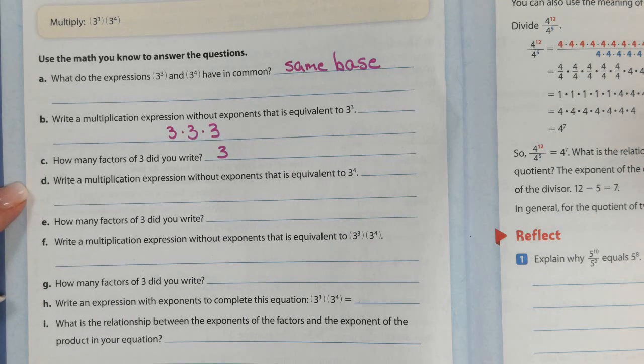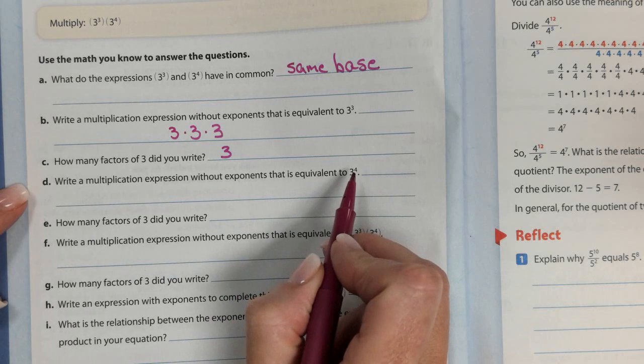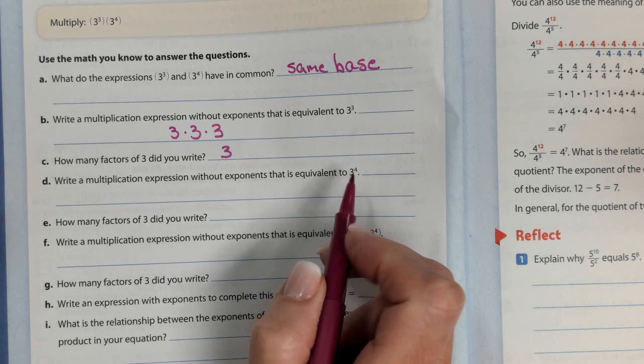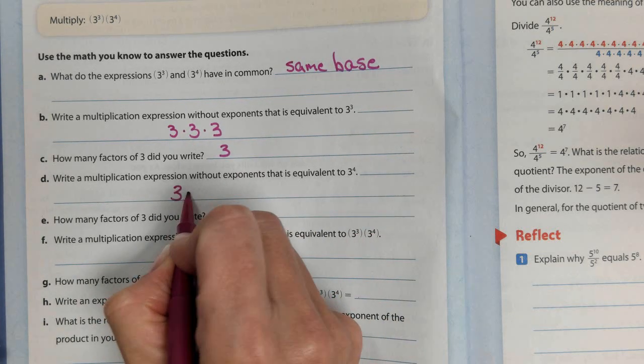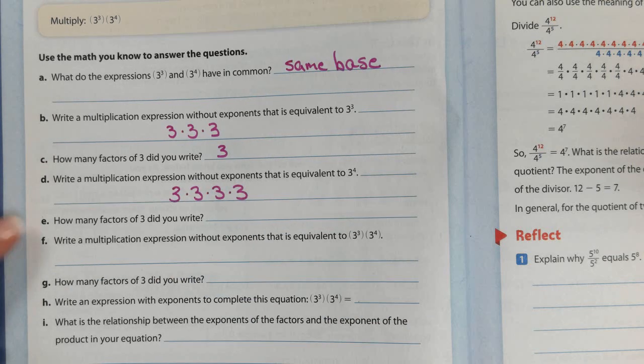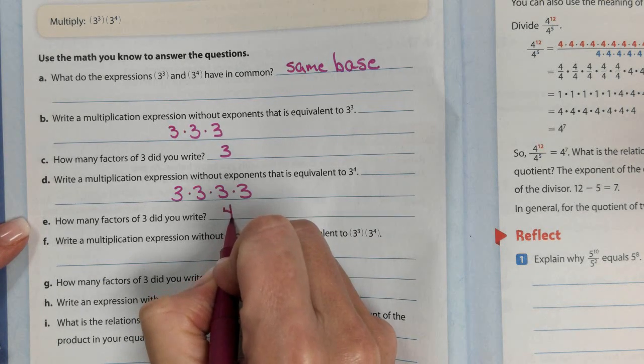All right. D says, write a multiplication expression without exponents that is equivalent to 3 to the fourth. All right, so 4 is your exponent, so that tells you what? That tells you how many times you're multiplying your base. So it says, how many factors of 3 did you write? We wrote 4.